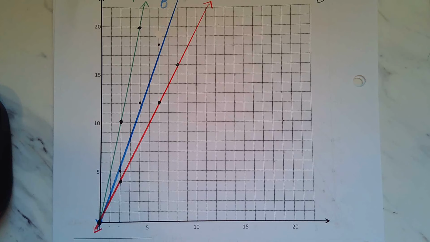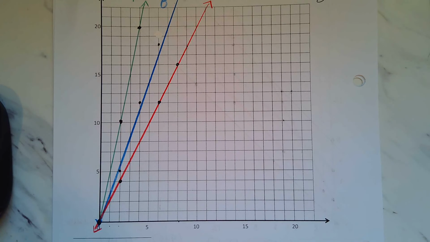As you can see, line R, whose rule is y is x times 5, passes through the origin and is even steeper than the other lines we've drawn. So the rule for line R is y is x times 5.